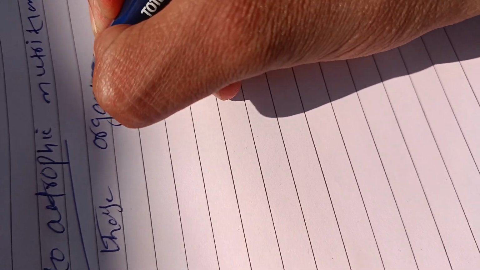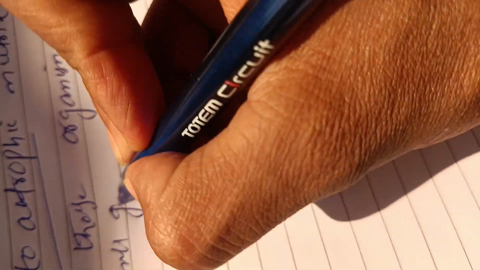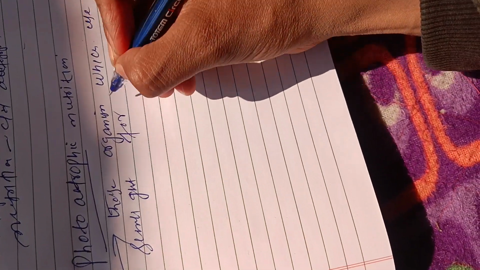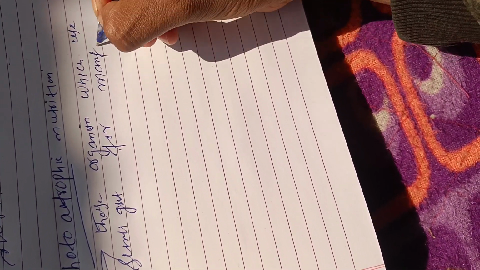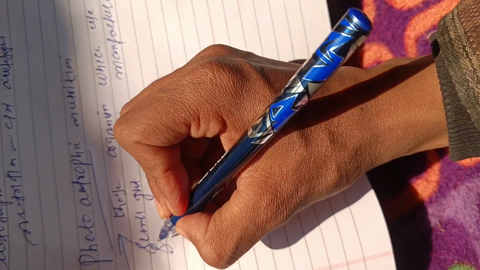Those plants which use sunlight, we call them photoautotrophs or photoautotrophic nutrition. What is photoautotrophic nutrition? It's that type of nutrition in which organisms use sunlight for manufacturing, or I can say synthesizing, which is the best word I can write, their food.